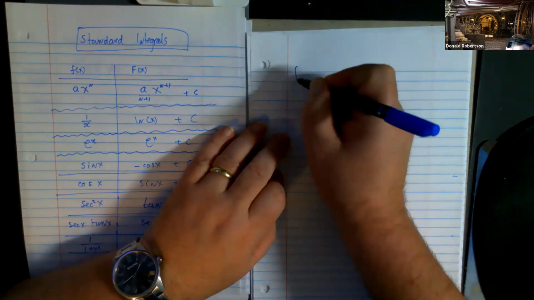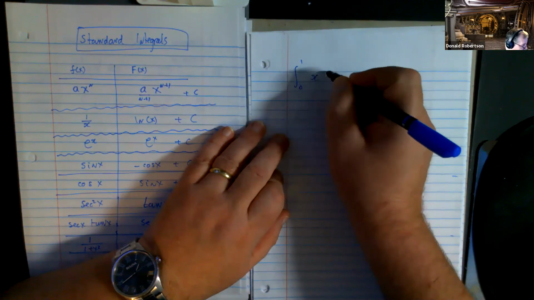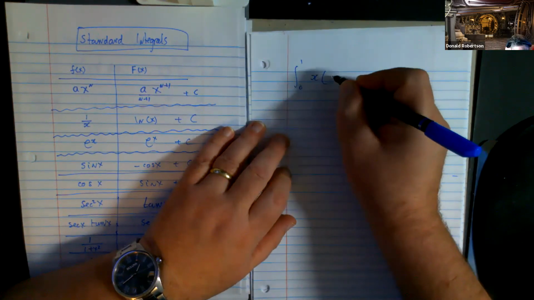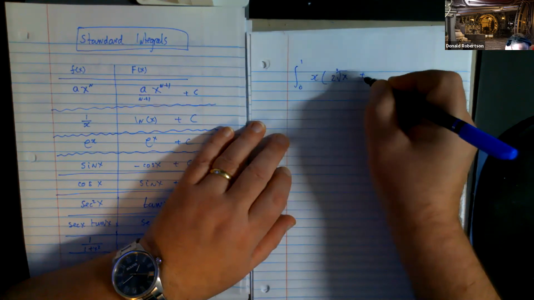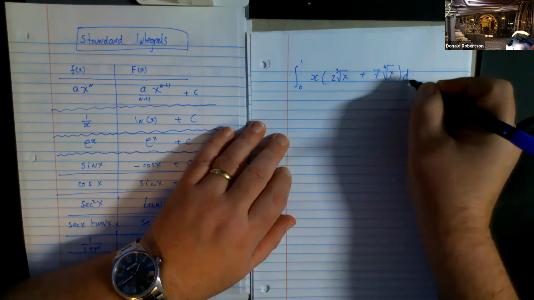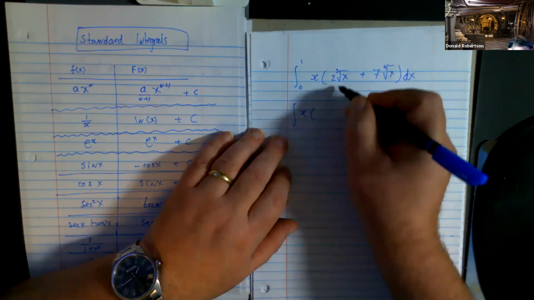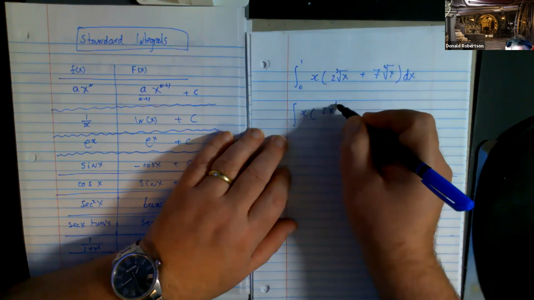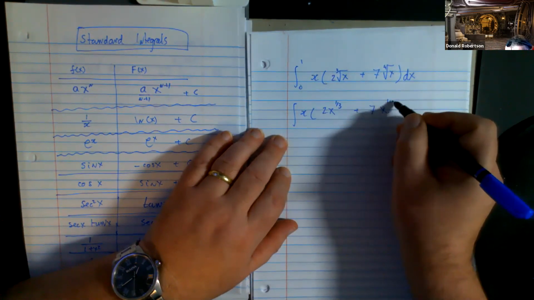So it's the integral from 0 to 1. It's going to be an x times 2 cube root of x plus 7 times 4th root of x. And what I said is that if you're going to do this, you need to rewrite the cube root as a 1/3 power, and the 4th root as a 1/4 power.